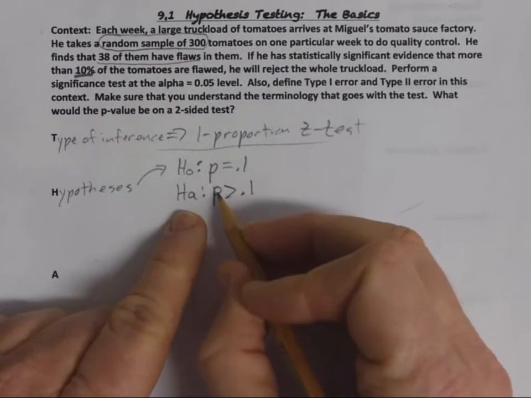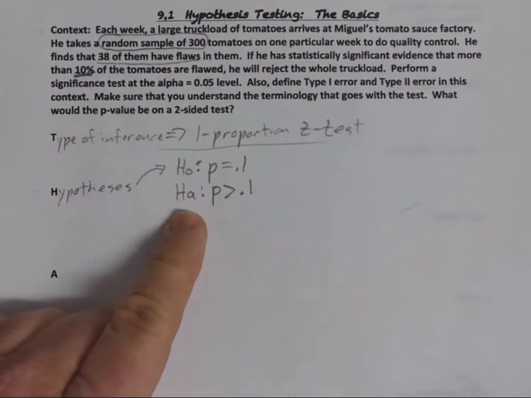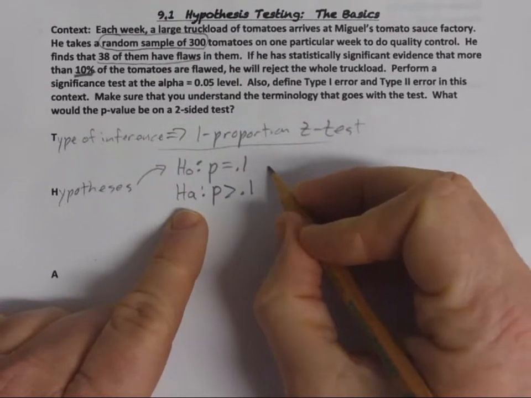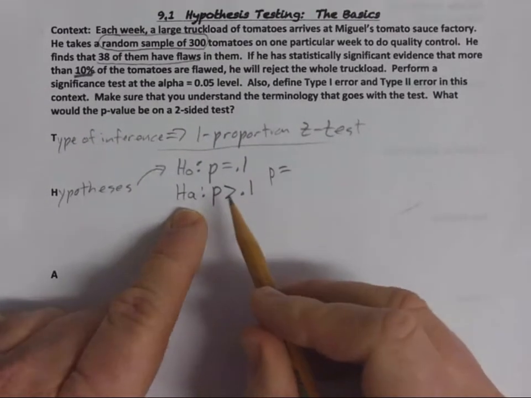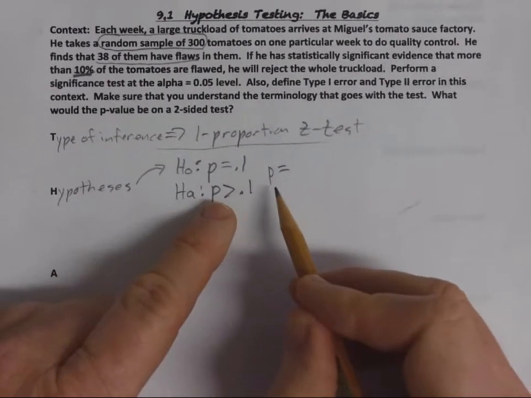But whenever you write a variable or a letter, you have to define what that is. So whenever you write p or mu here, make sure and define it.